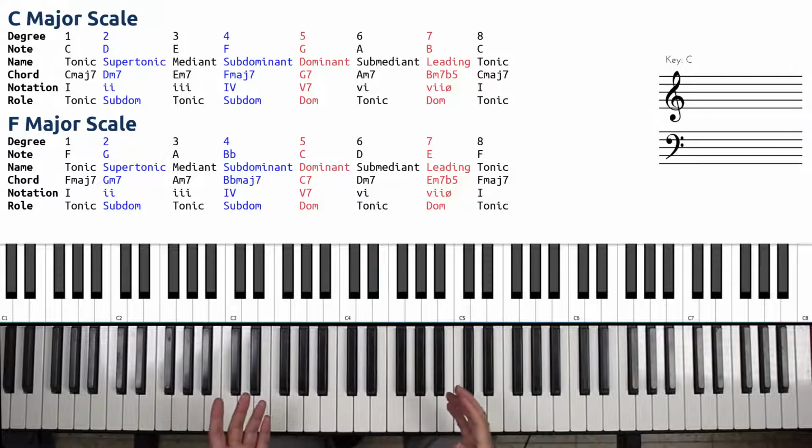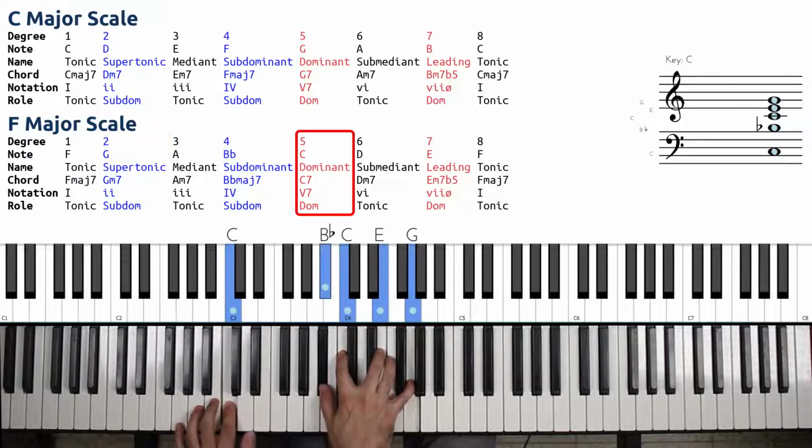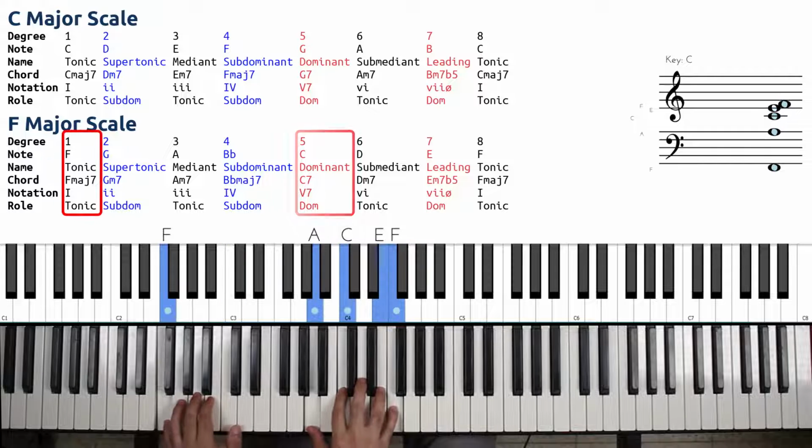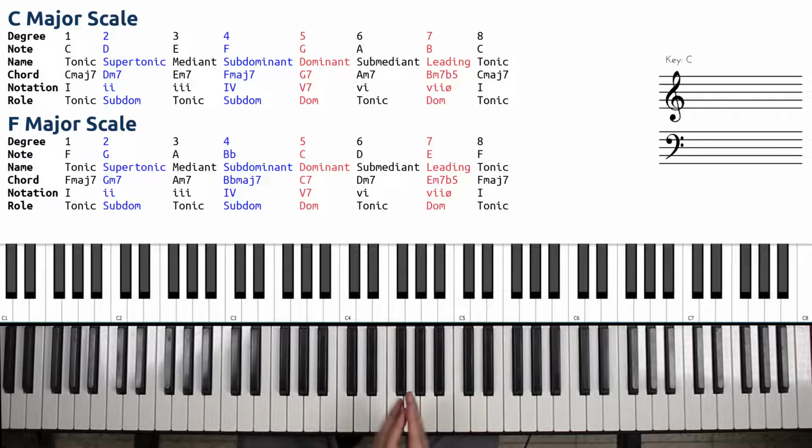We could also use a 2-5-1, where the 2 also plays a subdominant role, and a 2-5-1 is really more common in jazz. So we could have a G minor 7 to a C dominant 7 to an F major 7. And tonicization means that we can append those chords before the F major 7, the target chord, regardless of the key that the progression is in.